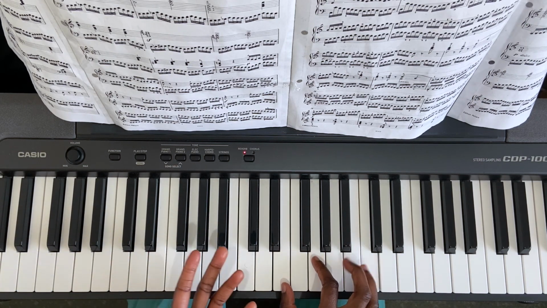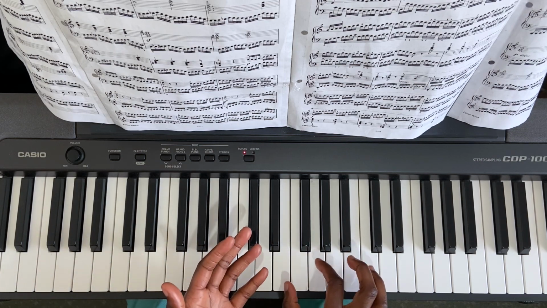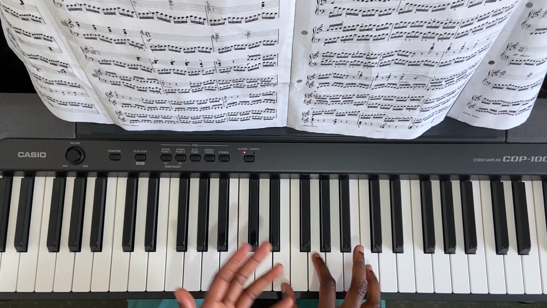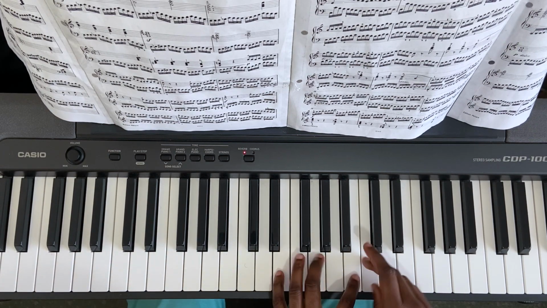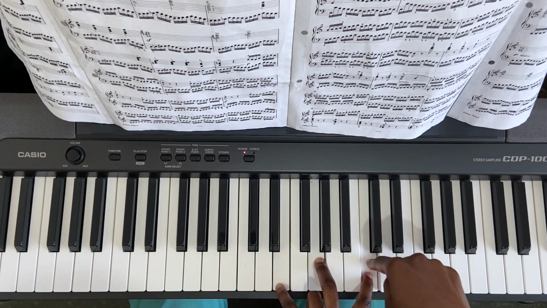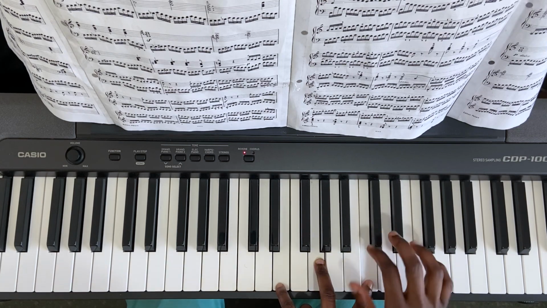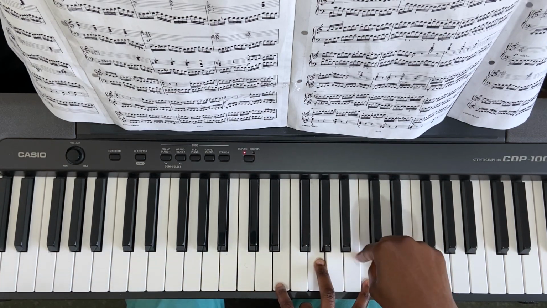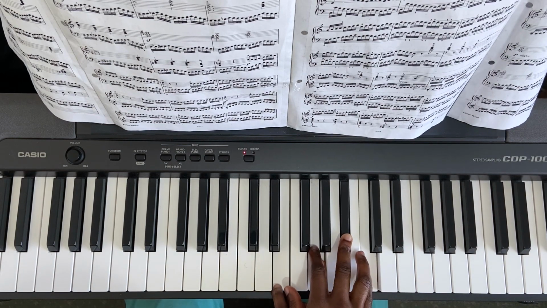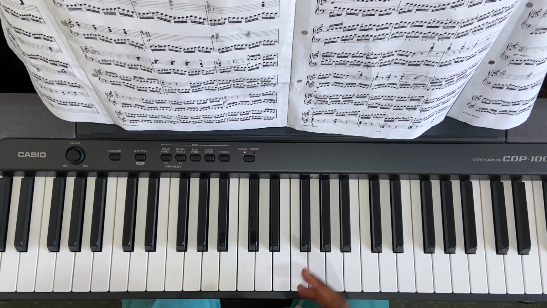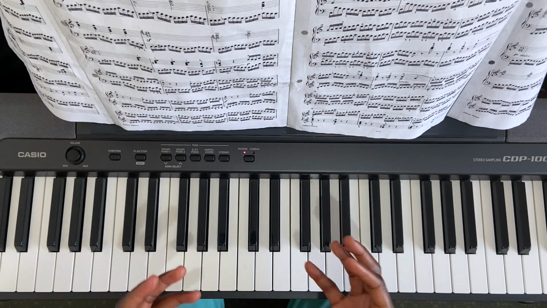The only difference is you're just adding a note, okay? And the note you're adding is simply a whole step below, right, from the top note, which is C. So a whole step below will be the B flat. That's it, very simple.